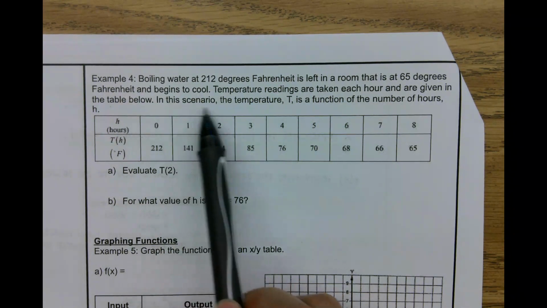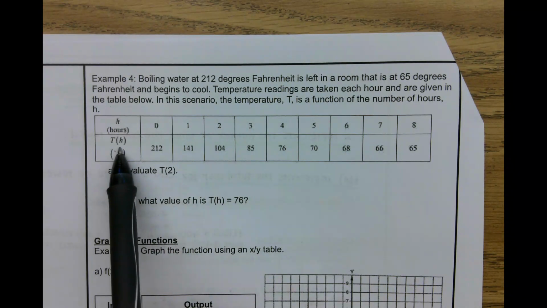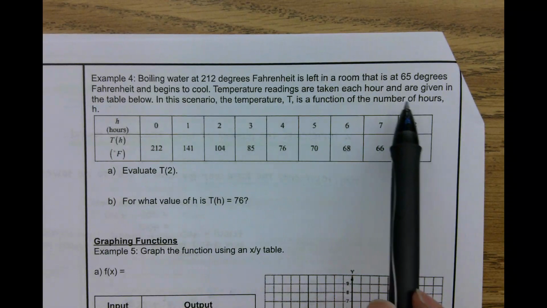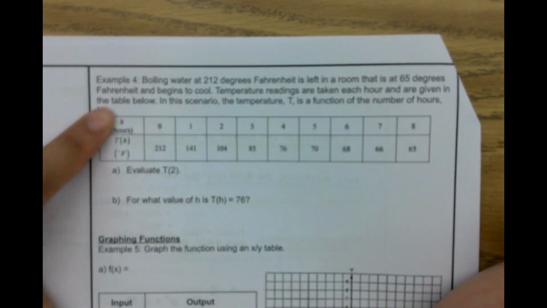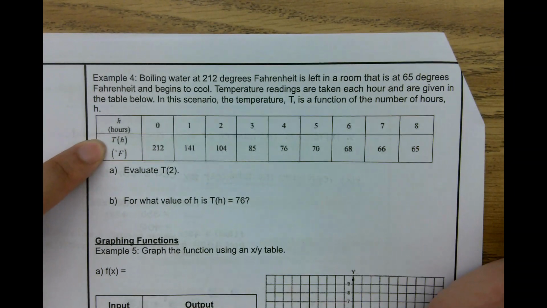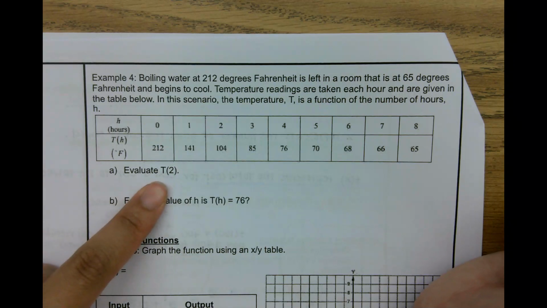In this scenario, the temperature, T, is a function of the number of hours. Okay, so another way to think about it is hours, or H, is now our X. And then the T of H here is kind of like our F of X. So here it says evaluate T of 2.